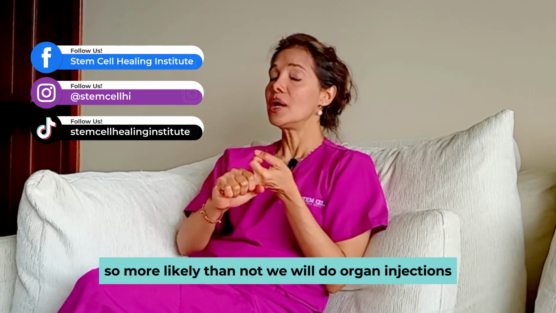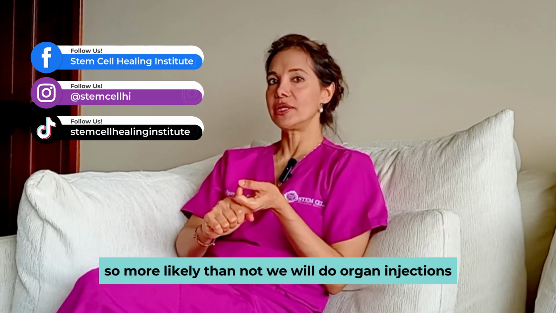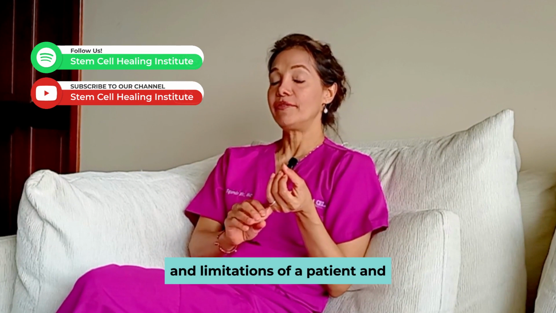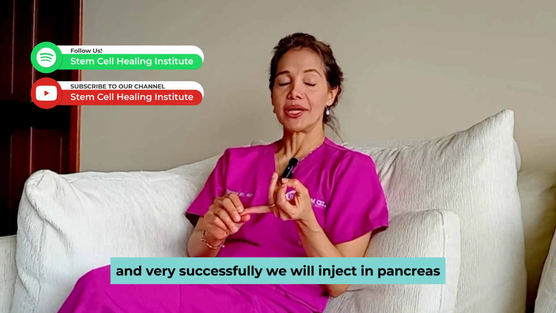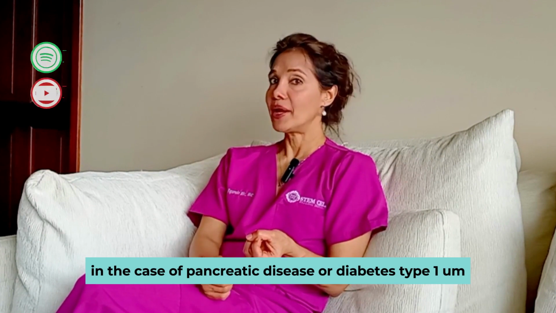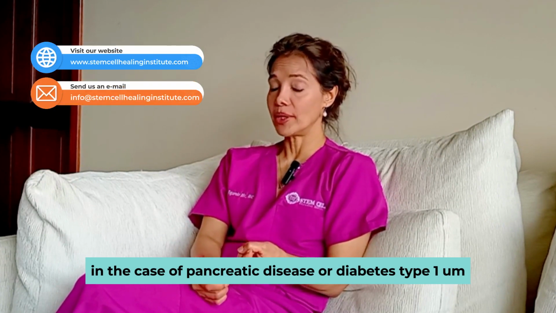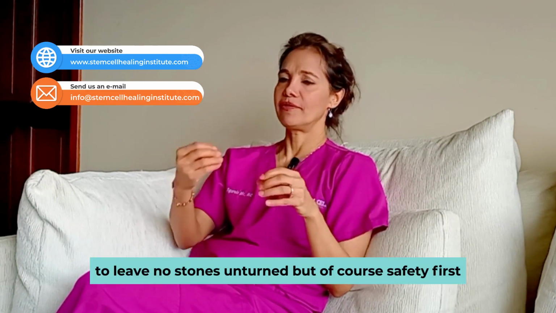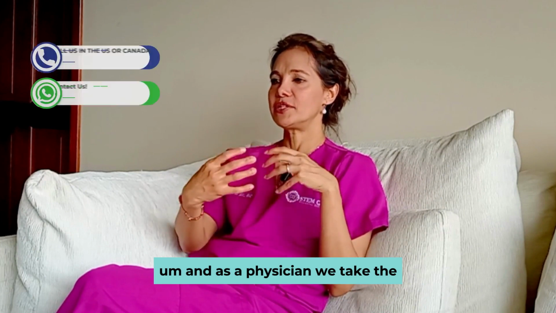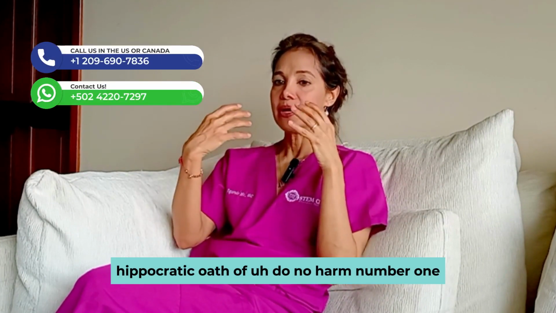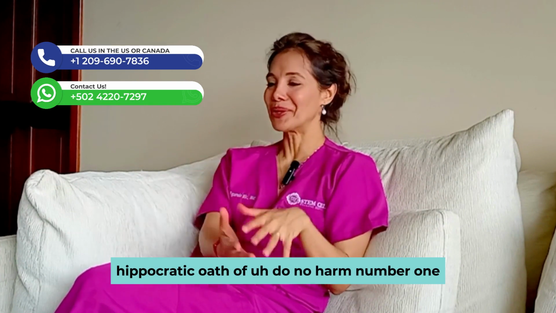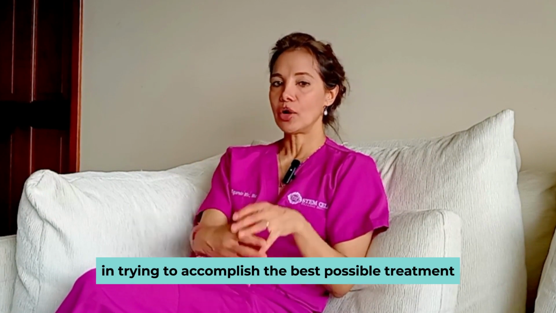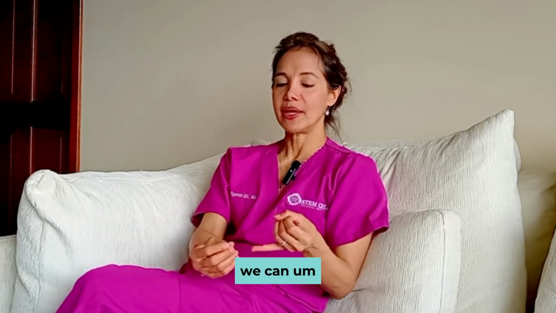More likely than not, we will do organ injections, considering all these aspects. Very successfully, we will inject the pancreas in the case of pancreatic disease or type 1 diabetes. Again, my motto is to leave no stone unturned, but of course, safety first. As physicians, we take the Hippocratic oath of do no harm, number one. So we want to ensure that no harm will come to the patient in trying to accomplish the best possible treatment we can.